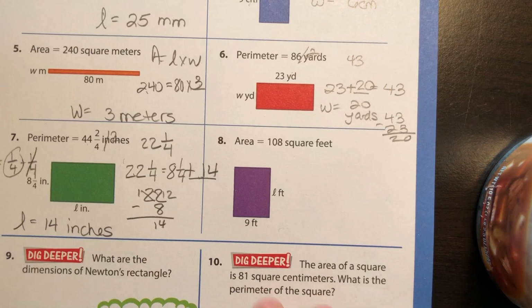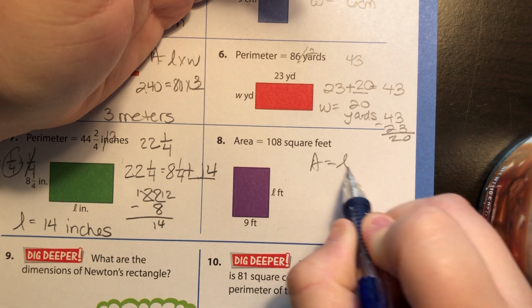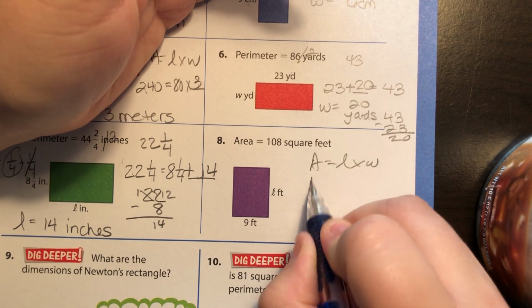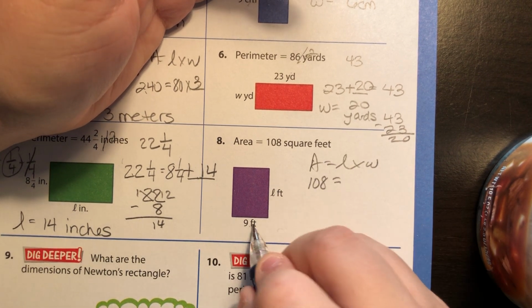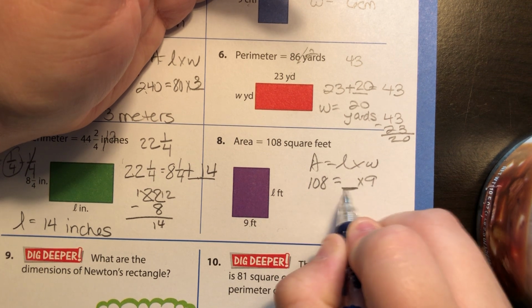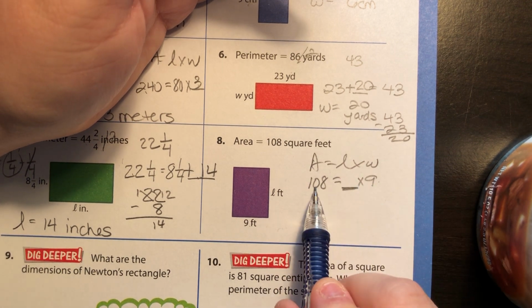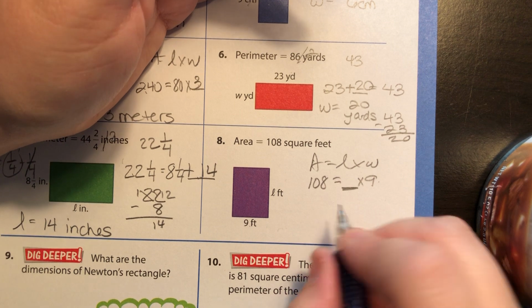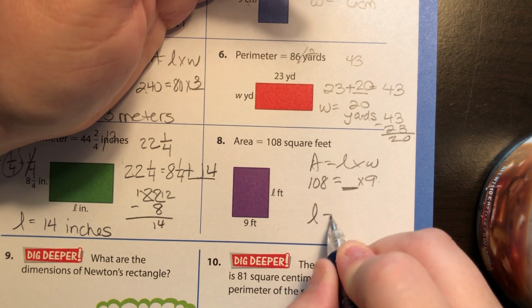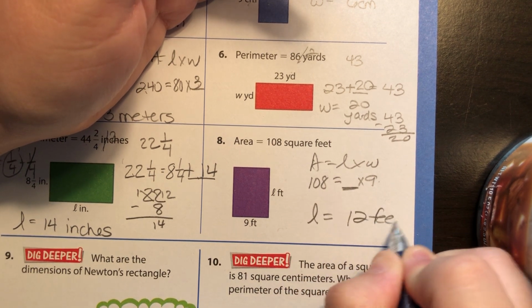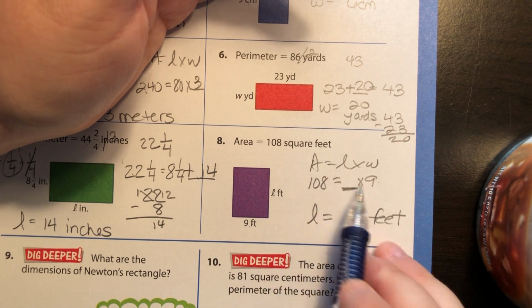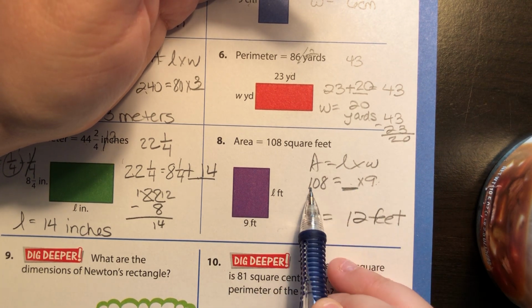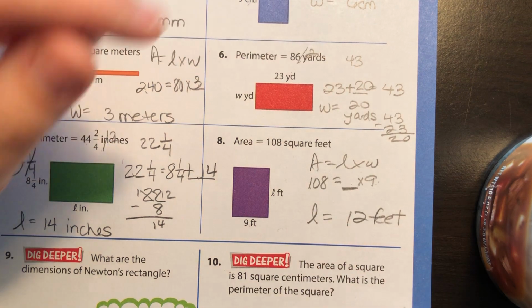Okay? Area. Length times width, right? So they told me the area is 108. They told me the width is 9. So I'm just looking for the length. What times 9 equals 108? That would be 12. So the length equals 12 feet. I knew this because I know my basic facts, 9 times 12. But you can also divide that, do long division to find out the 12.